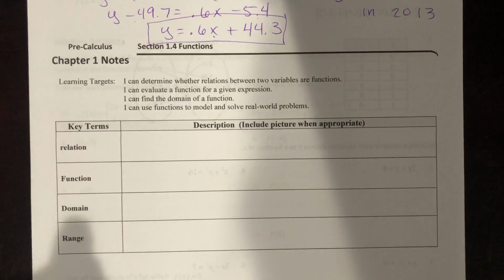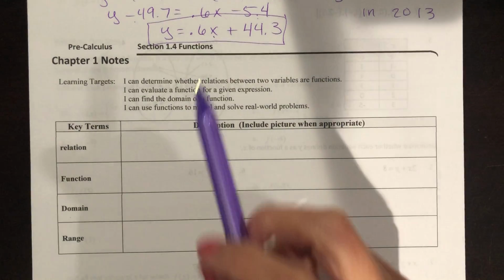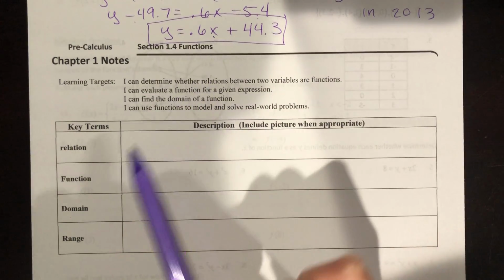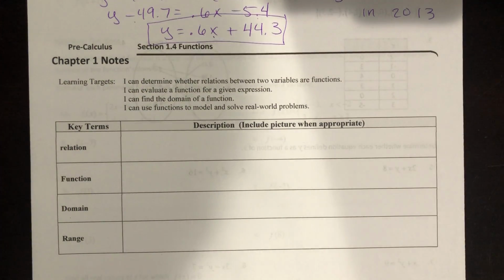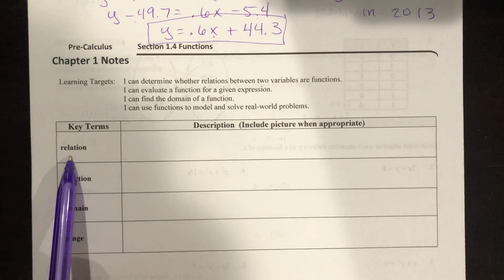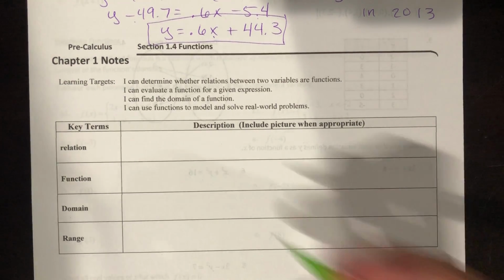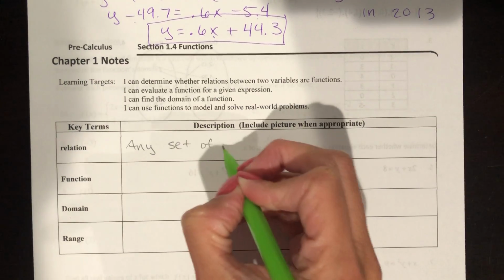Welcome back, math students. We are moving on to section 1.4 over functions. So let's define some key terms before we start. First of all, a relation is any set of ordered pairs.